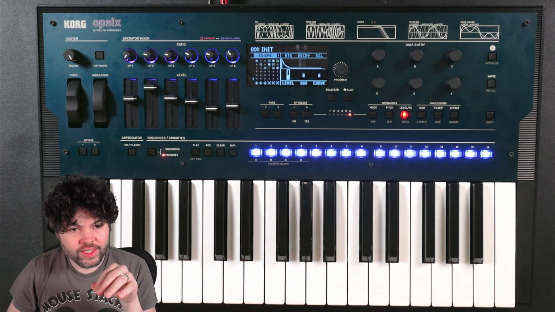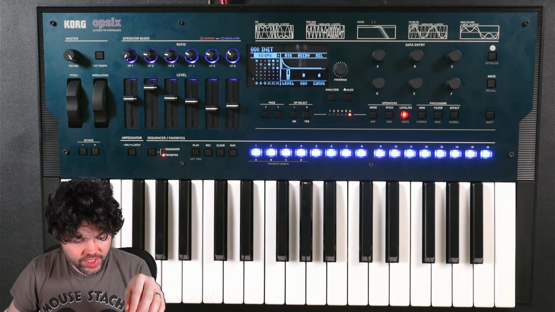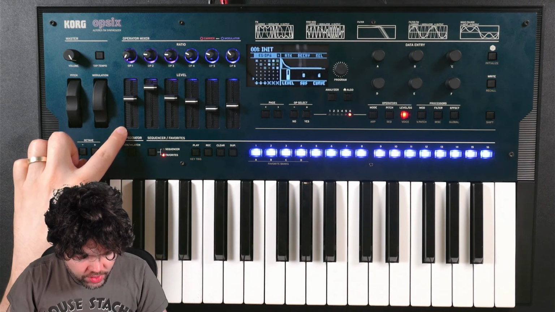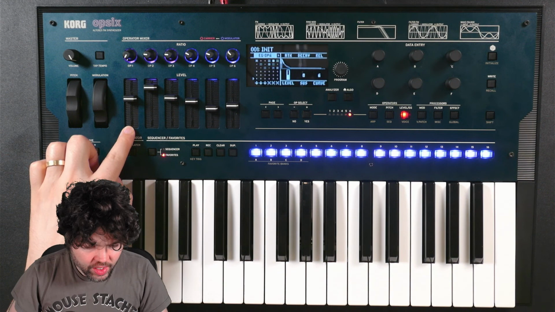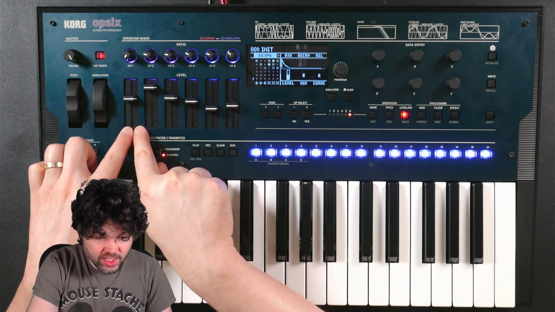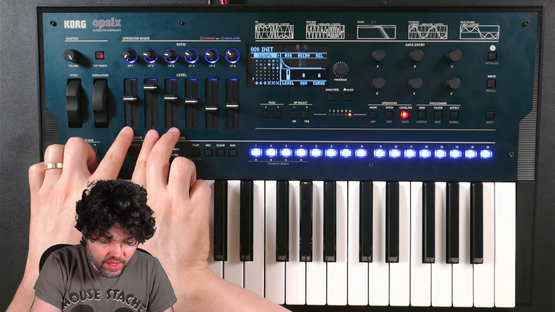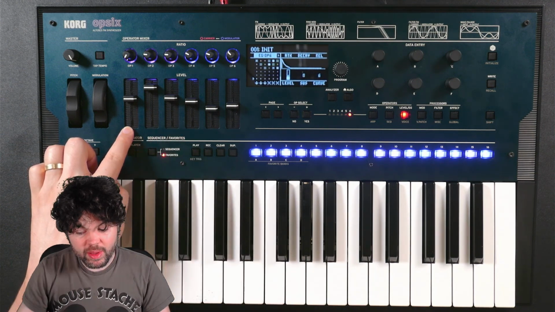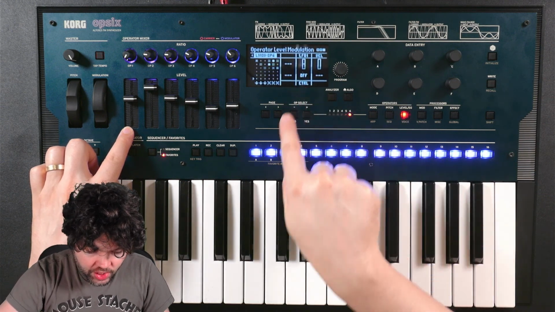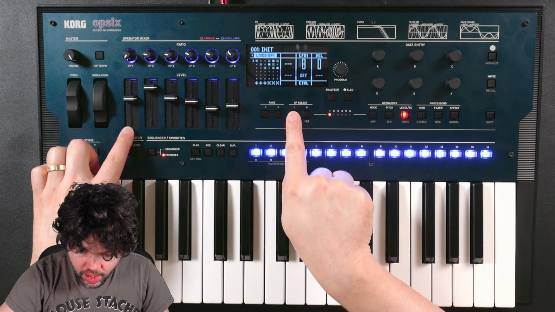I'm going to now add some velocity sensitivity here. So I think what I'm going to do is have the sort of central frequency to be the least velocity sensitive, and then the upper and lower frequencies to be a bit more velocity sensitive. So I'm going to go to the other page here, and I'm going to pick operator 1.